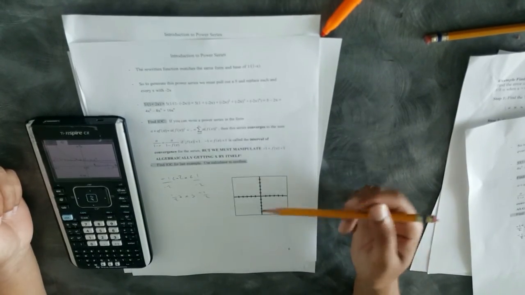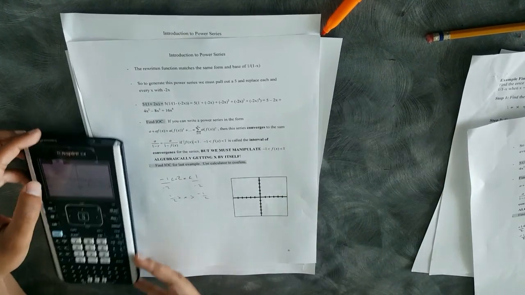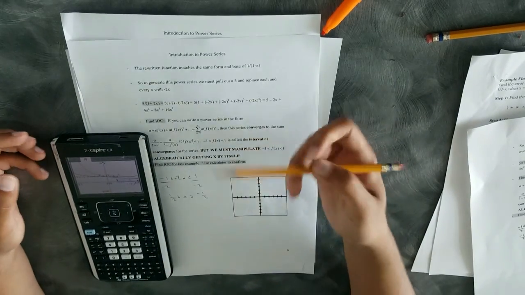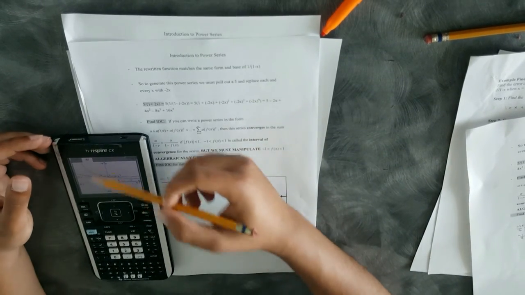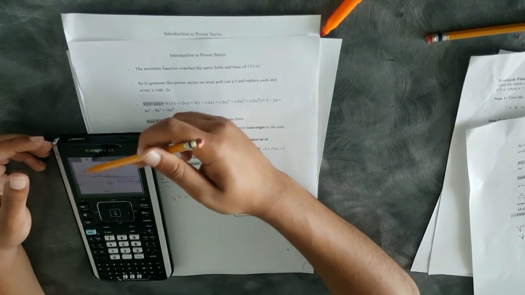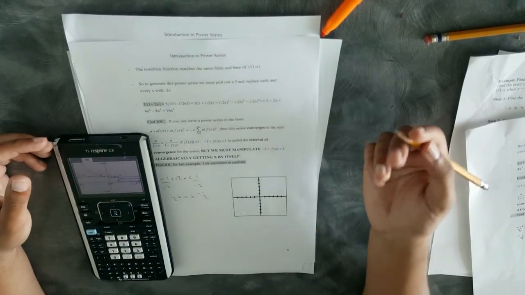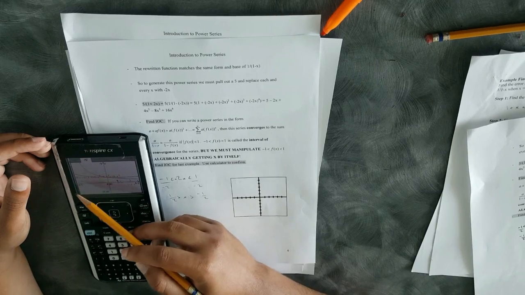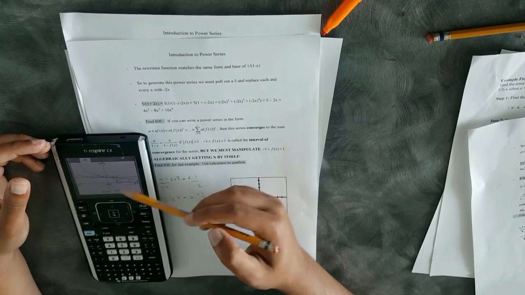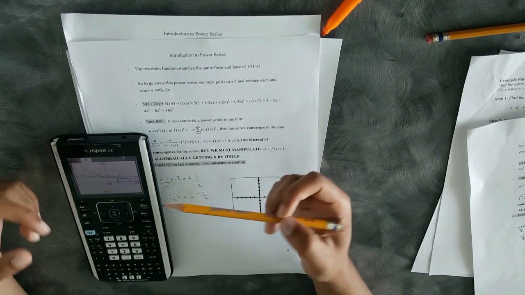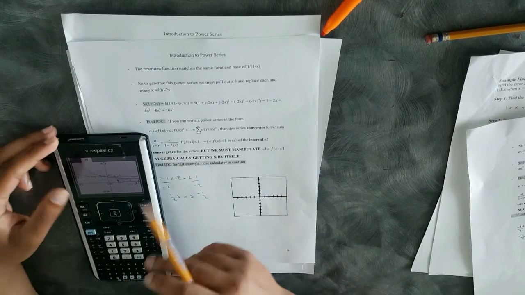Okay, so for our next step, we're going to go to the calculator to confirm that the interval of convergence is in fact correct. So in blue is the original function, and in red is our Taylor approximation. And as you can see, from negative 1/2 to 1/2, the function is very close to the approximation.